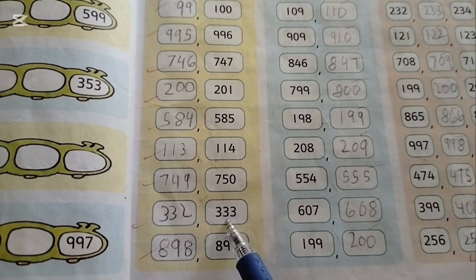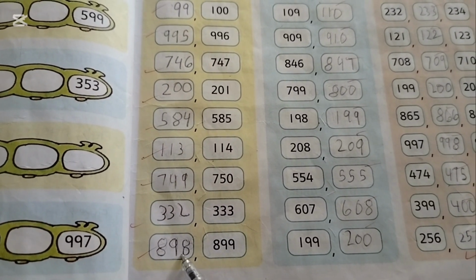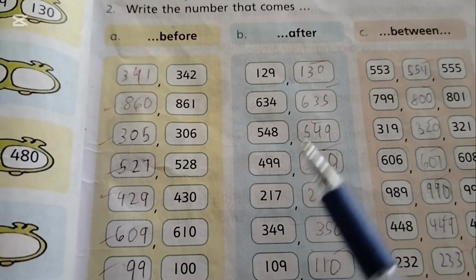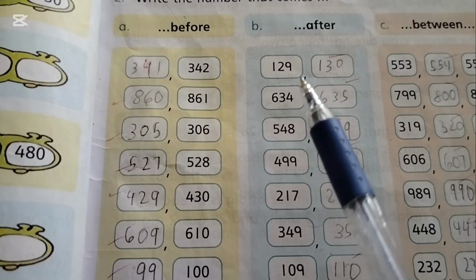332 comes before, then 333. Similarly, 898 comes before, then 819. In this way, we complete these numbers. Come on, the next number. 129, what number comes after it?